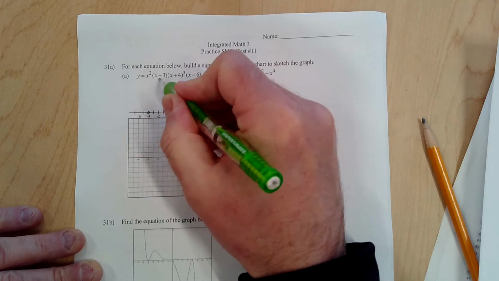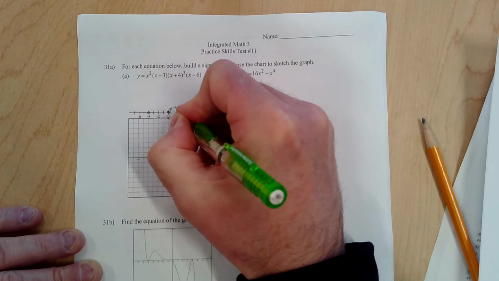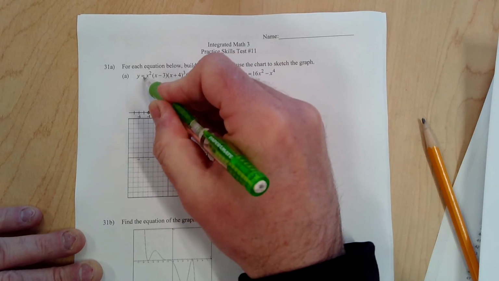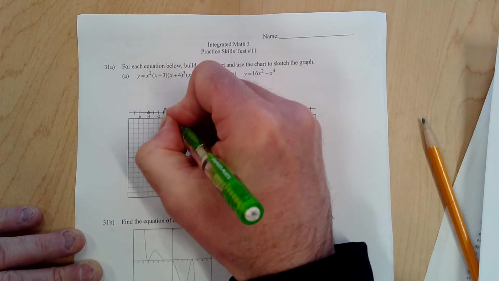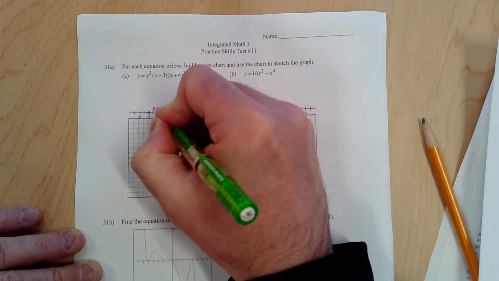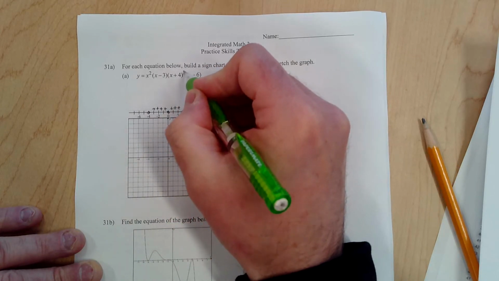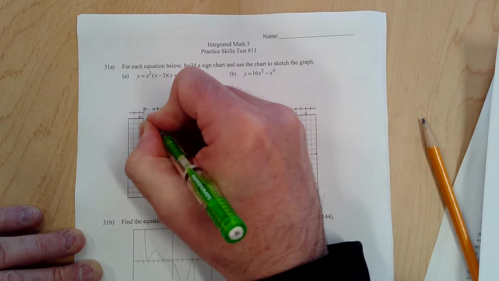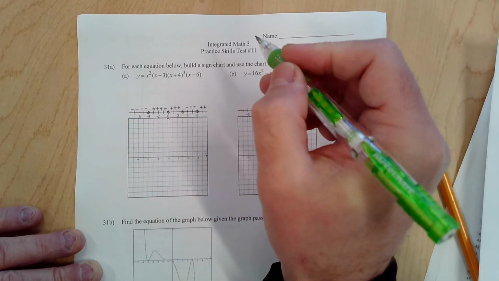When I get to 3, which has an exponent of a 1, the sign is going to change for the same reason. When I get to 0, which I put there because of this x, which comes from a square, the sign repeats because the graph is going to bounce off of the x-axis at that time. And when I get to negative 4, I have a cubic exponent, so the graph is going to cube curve through the graph, so the sign changes.